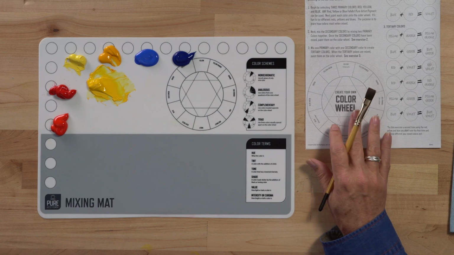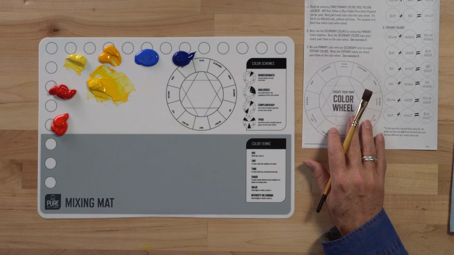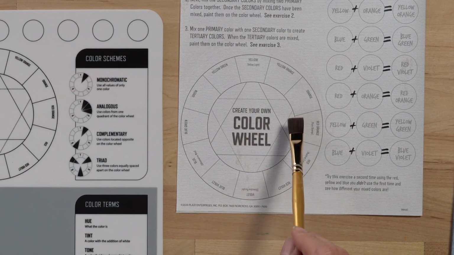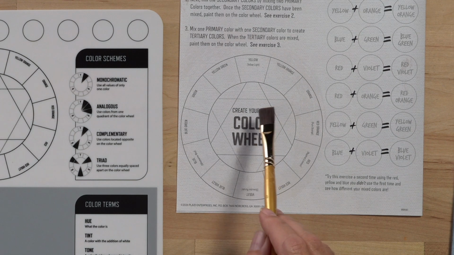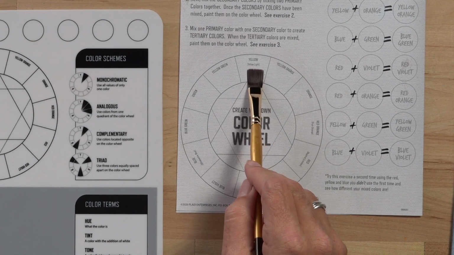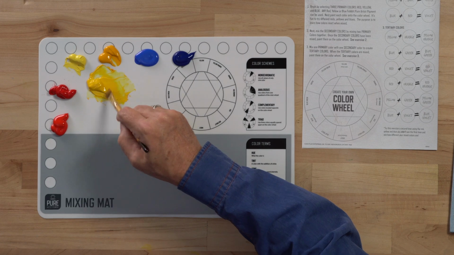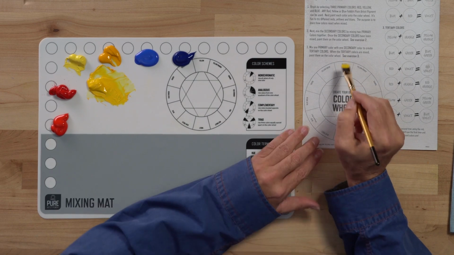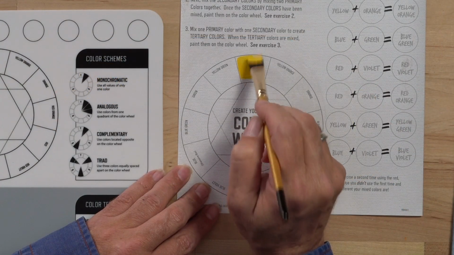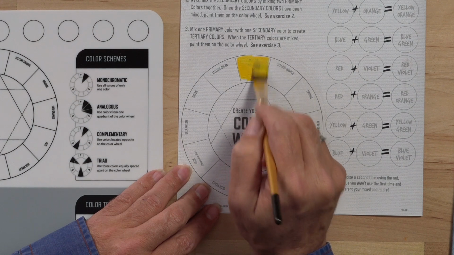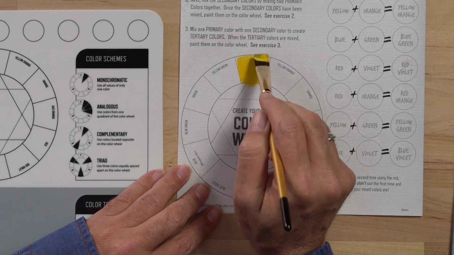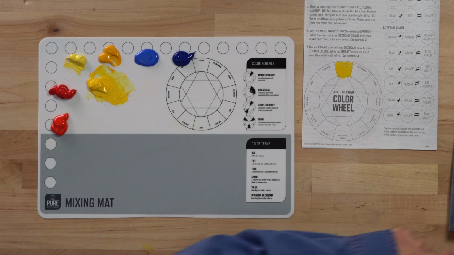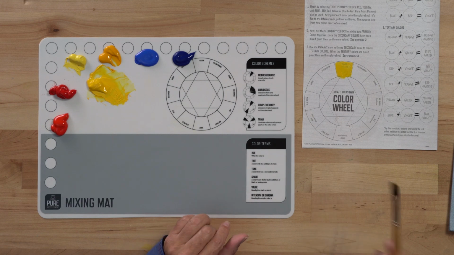So on our color theory worksheet, we are going to actually paint and create this 12-color color wheel. We're going to start out by painting our yellow section yellow. So I'm just going to pick up yellow paint, and I'm simply going to paint that onto the color theory worksheet. So just paint the yellow on there, and that's really all there is to it. So your first step in learning color theory is pretty easy.